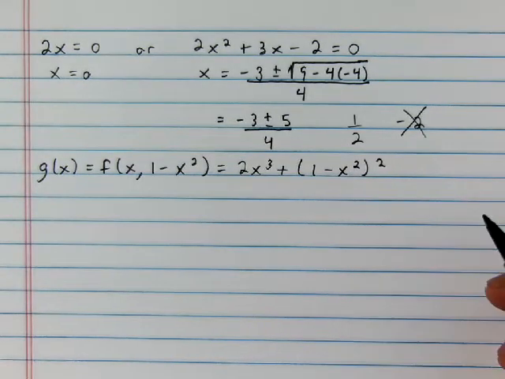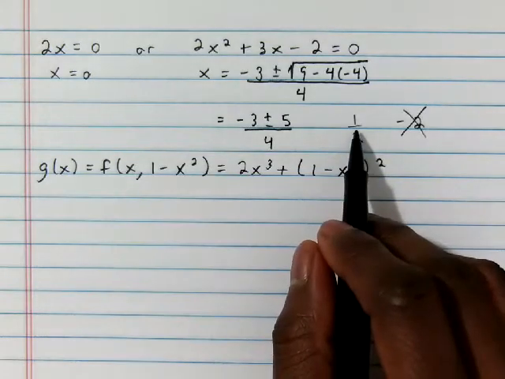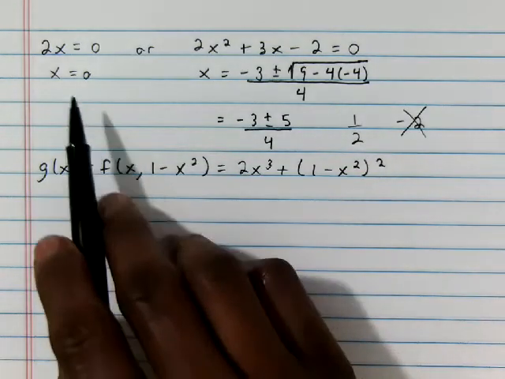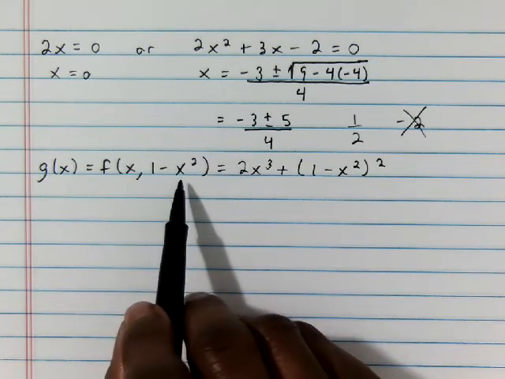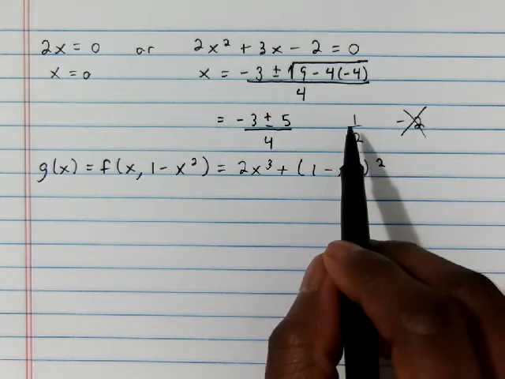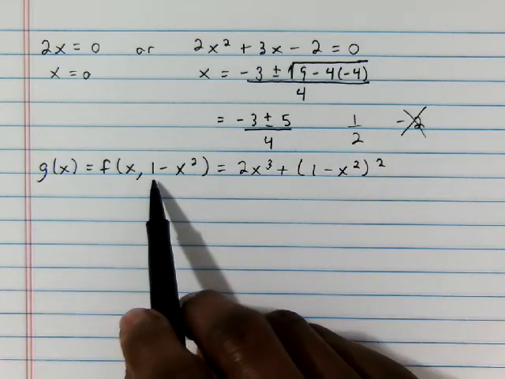So now we need to do g of 0, and we need to do g of 1/2. We already have, for us, g of 0, that's the same as f of 0 comma 1. And g of 1/2, that's the same as f of 1/2 comma 3/4.